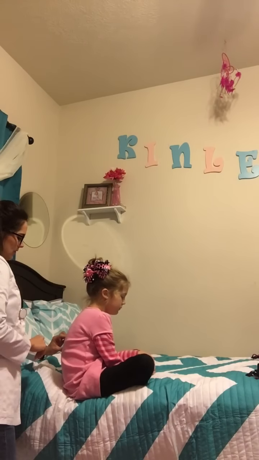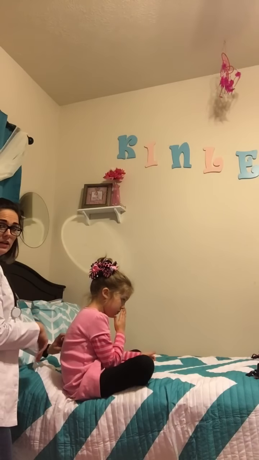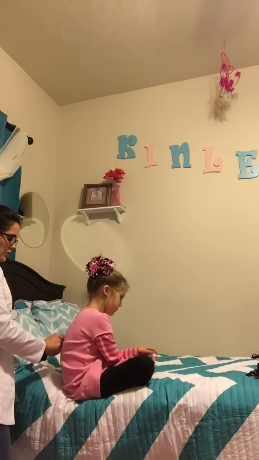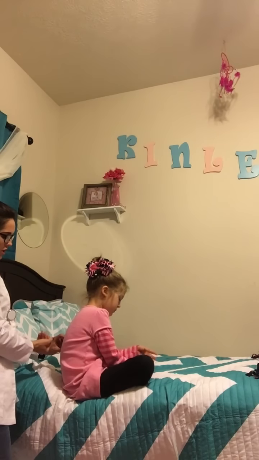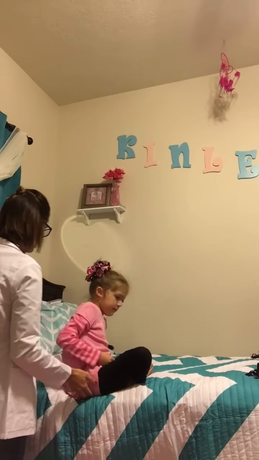What I did is I marked at the level that the sound changed when she breathed in, and when she held it, and when she had all the air blown out. And both are here, and it should be about 3 to 5 centimeters apart, which hers is, and that is good for her.